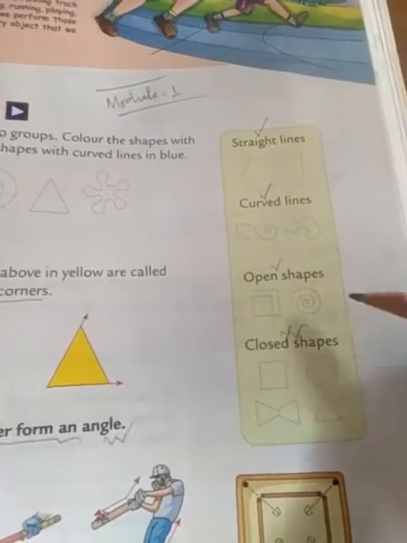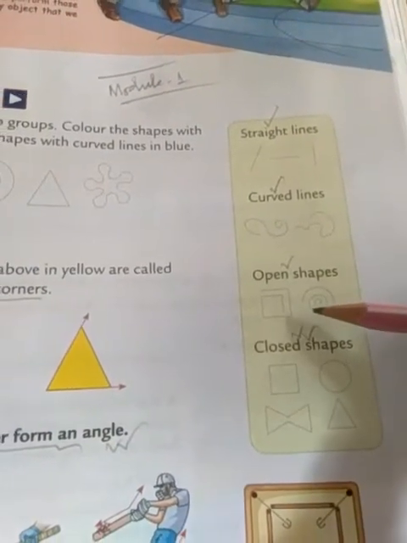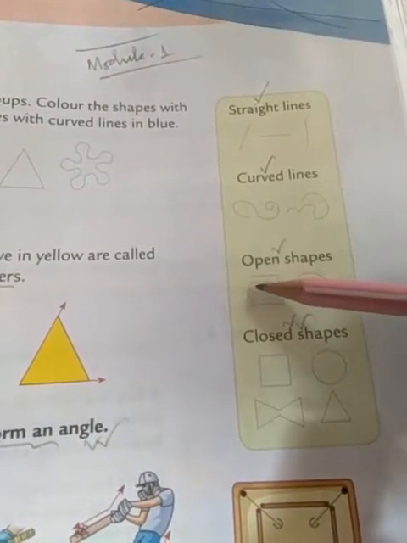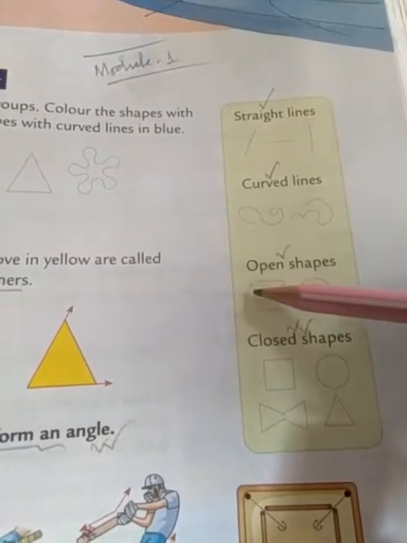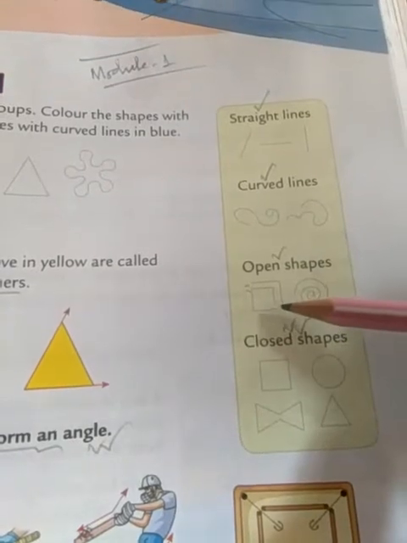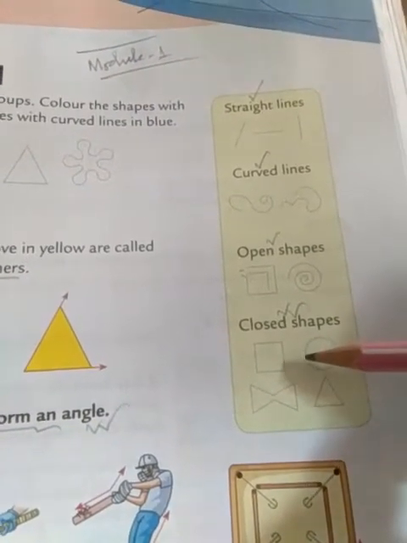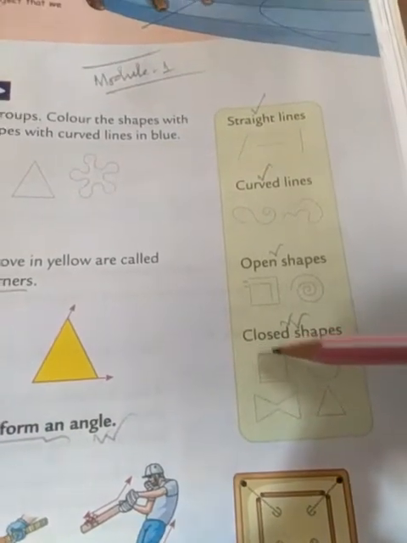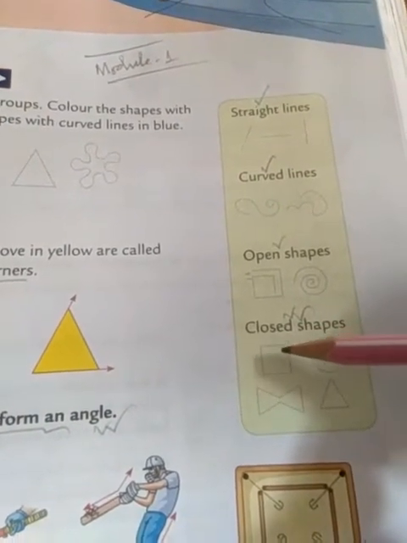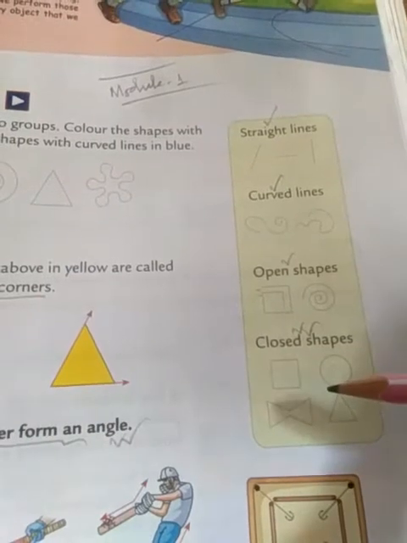This is an open shaped structure in geometry because it has an opening. This one, opening. And these are the closed geometrical figures having no opening. These are the enclosed ones.